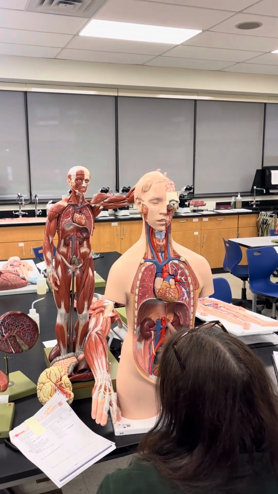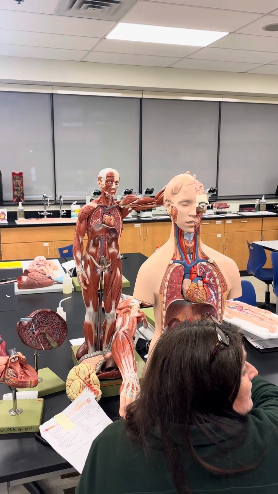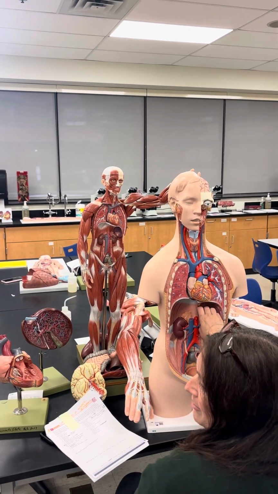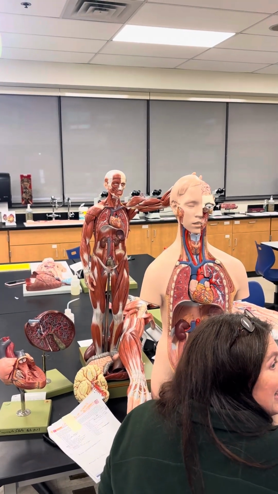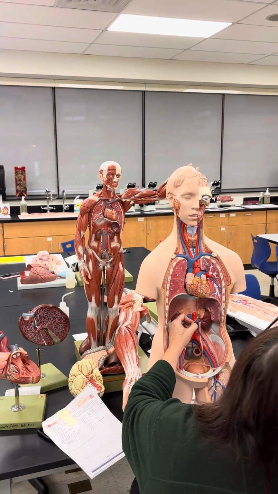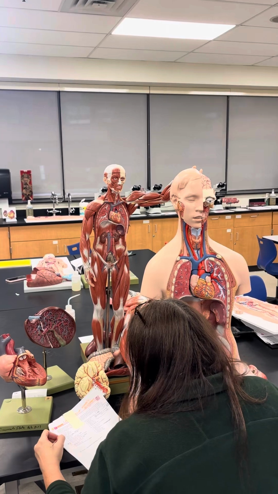Sometimes, some textbooks, like your lab manual, call the adrenal vein the suprarenal vein. Supra means on top of. So this is the vein that goes to the thing that sits on top of the kidney. That's why it's called the suprarenal. So adrenal vein or suprarenal vein, they're the same thing, just different terms for the same structure.